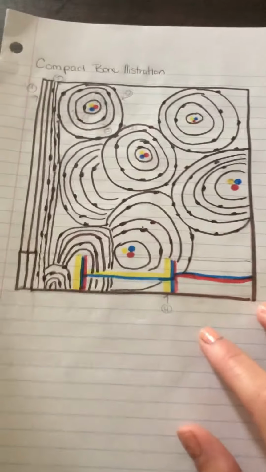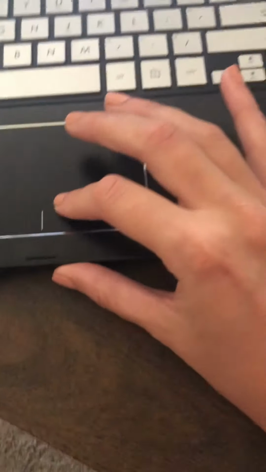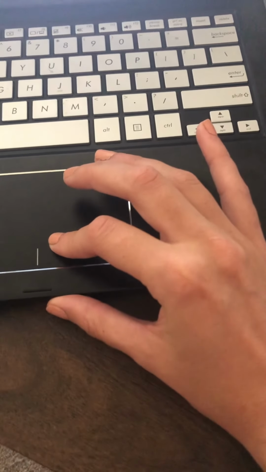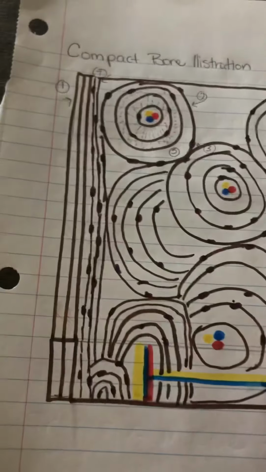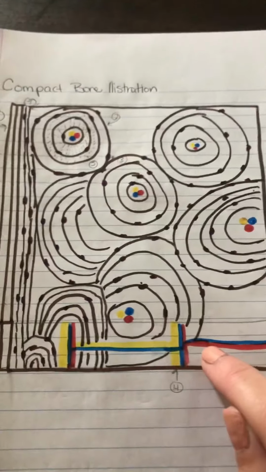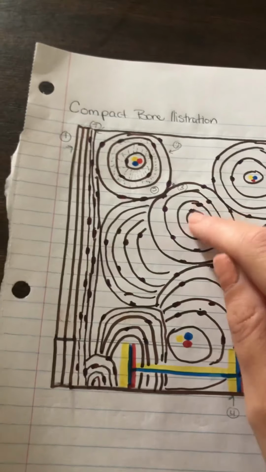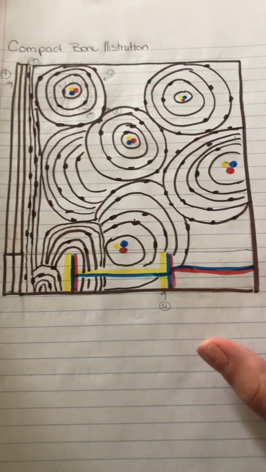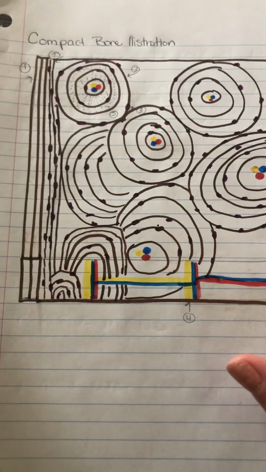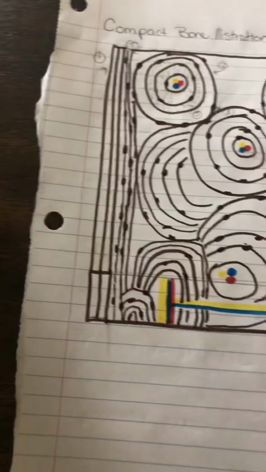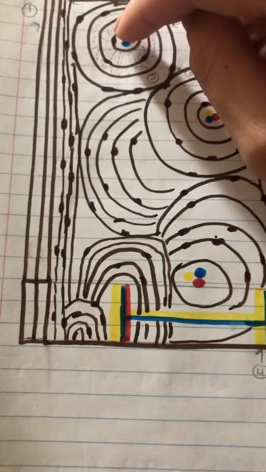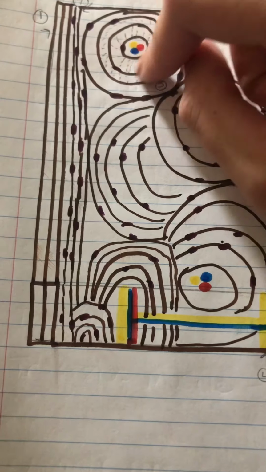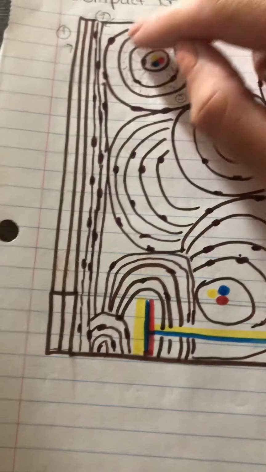So now we will move on to the compact bone illustration, and I just keep on looking over here to look at my terms. So the blood vessels are these red and blue lines coming up through the central canal. The canaliculi is the layers right here in between each layer.